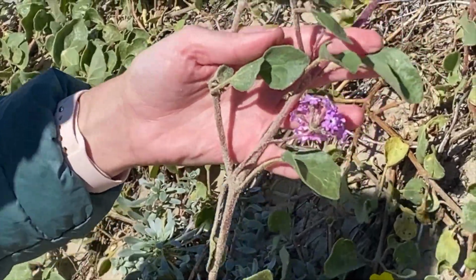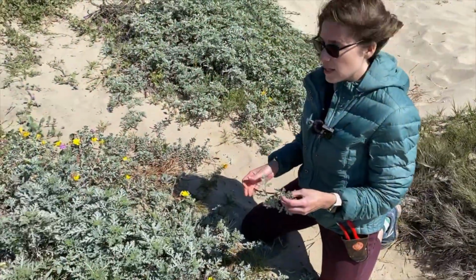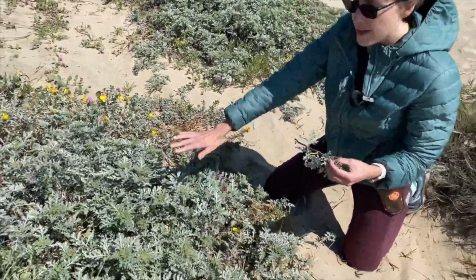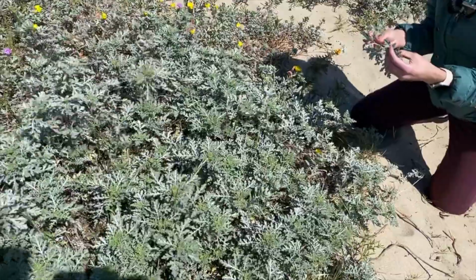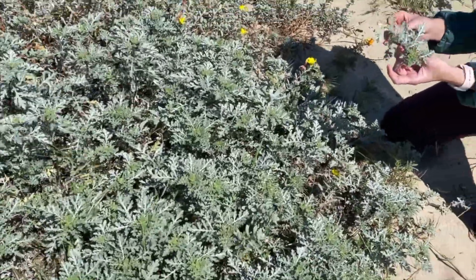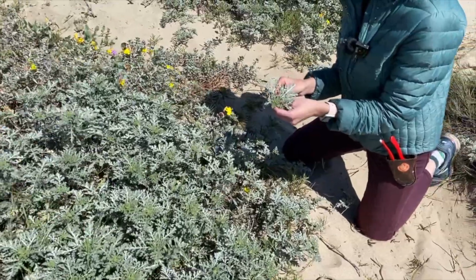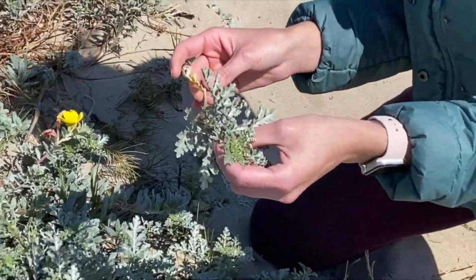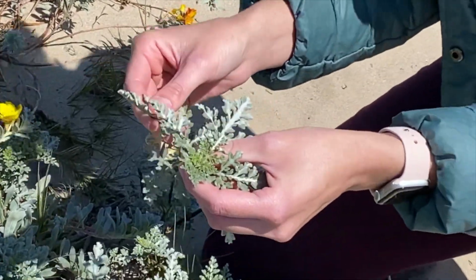Right, so next up we have another gray matted plant, again prostrate habit, very low to the ground. And this is beach burr sage or beach burr, Ambrosia chamissonis. So it's in the genus Ambrosia, and the specific epithet is chamissonis.